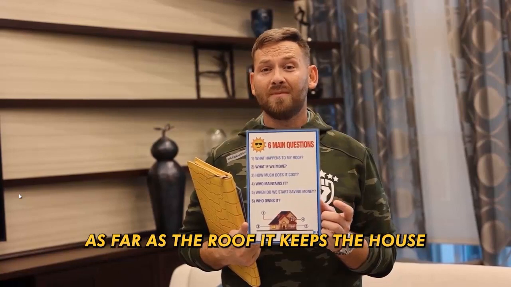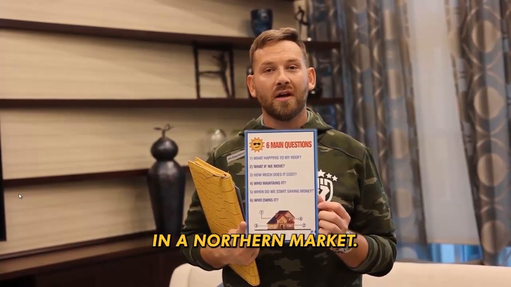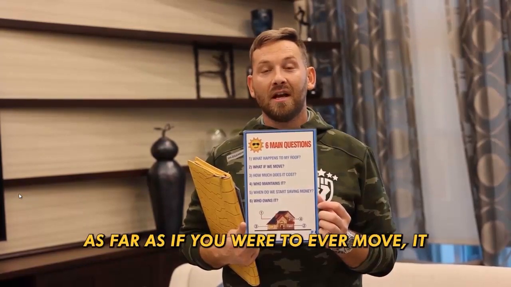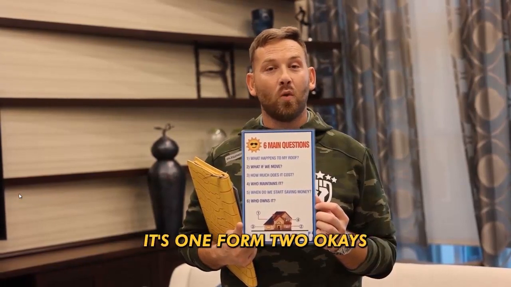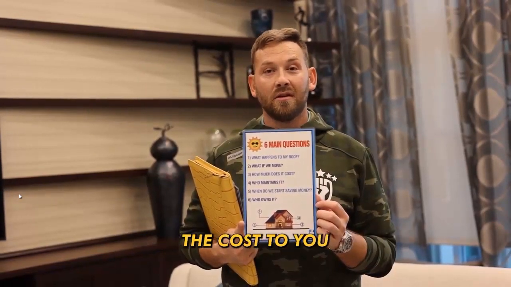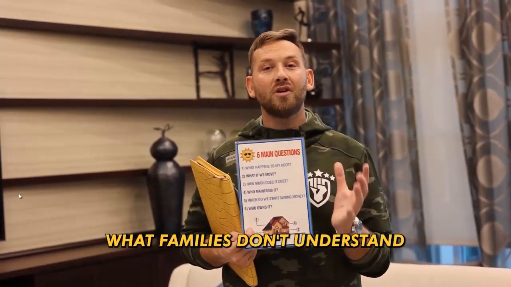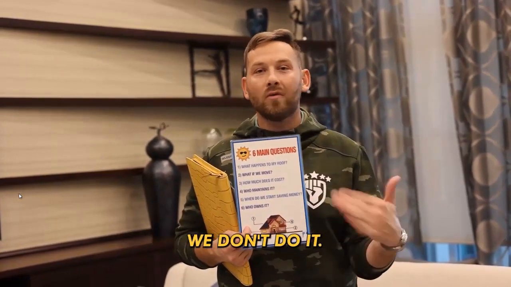As far as the roof, it keeps the house a lot cooler in the summertime. If you guys are working in a northern market, I would say it actually melts the snow a lot faster as well in the winter. As far as if you were to ever move, it transfers over just like the power company. It's one form with 2 OKs. The cost to you, you're already paying for it. What families don't understand is if I cannot take the money that you donate to the utility company to fund the entire project, we don't do it.